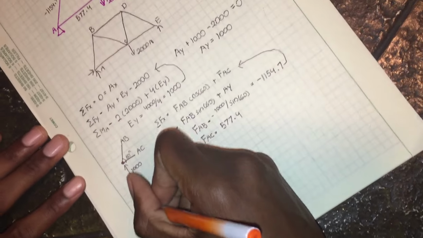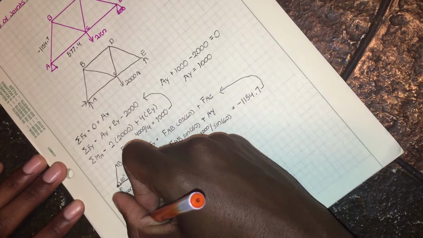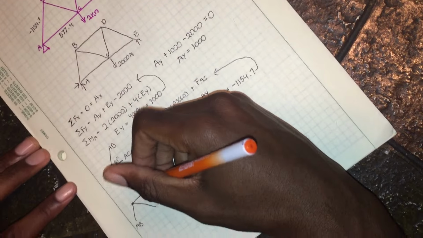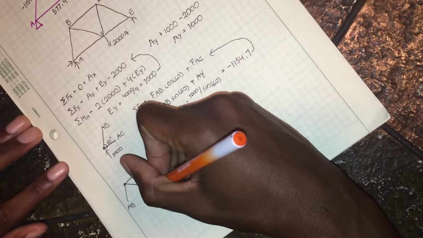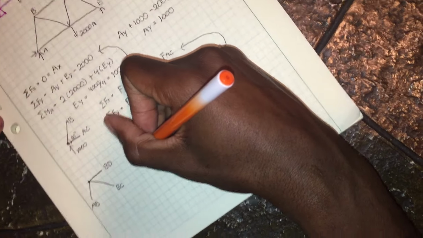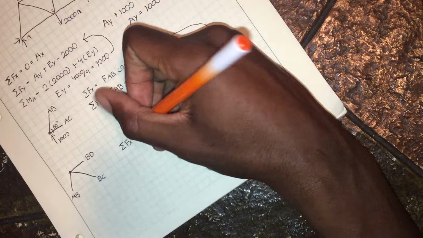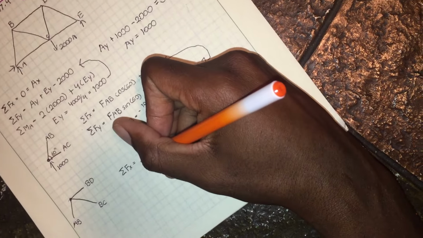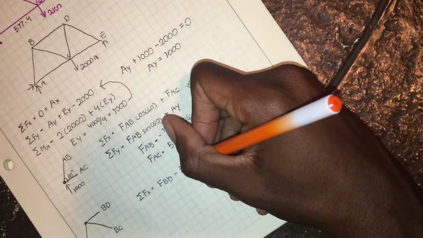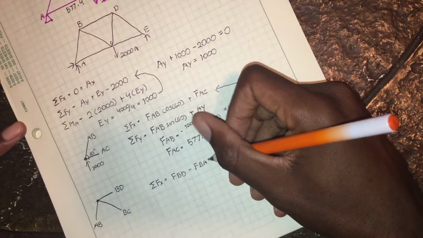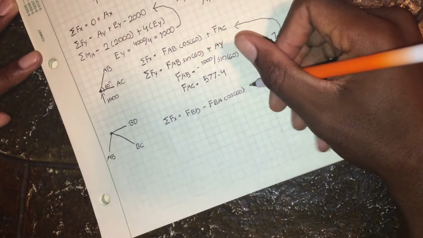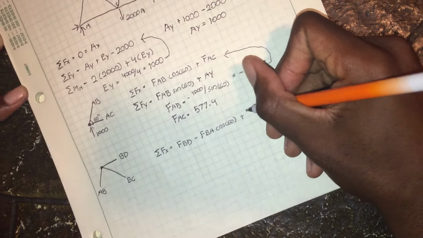All right, and then I'm going to go to joint B, which looks something like this. And we already solved for AB. So we have BD and BC to solve for. So I'm going to sum up the forces in the x direction again, and that's going to give me FBD minus FBA, which we already know, cosine 60 plus FBC cosine 60.